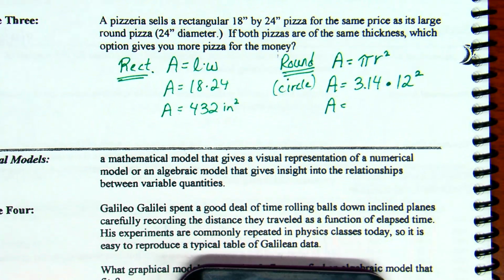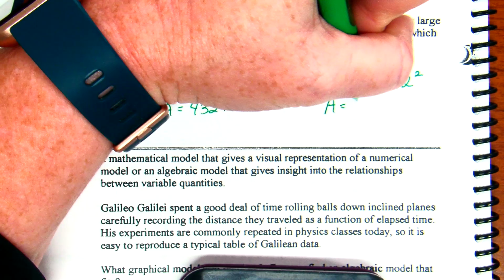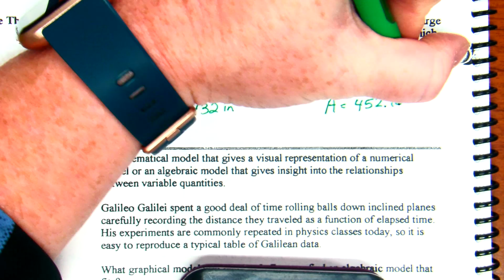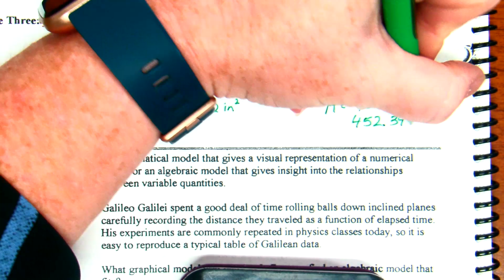You'll get a slightly different answer, but it doesn't matter for this purpose. What are you guys getting? 452.3893421 or 452.16. If you did just 3.14 times 12 squared, you got 452.16. If you used the pi button, it was approximately 452.39.